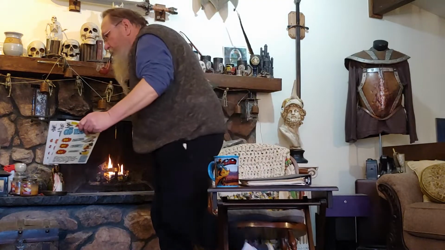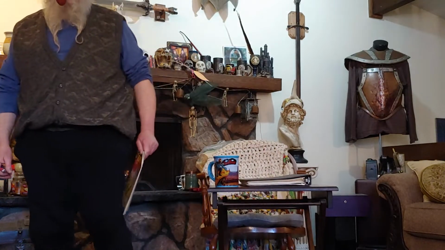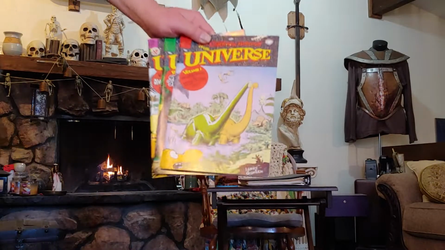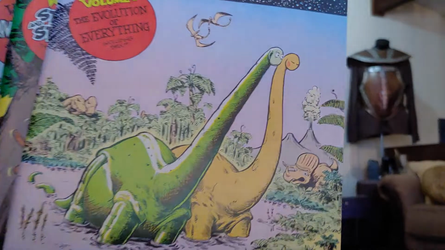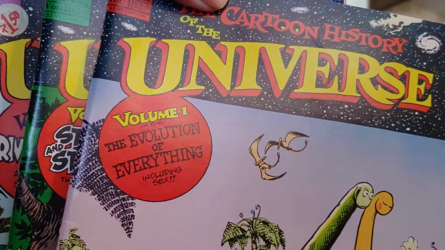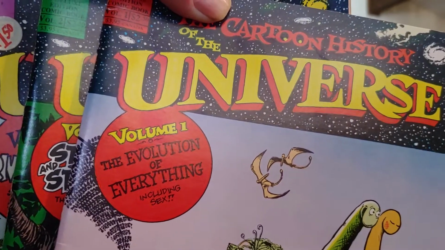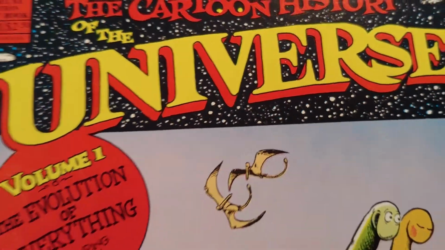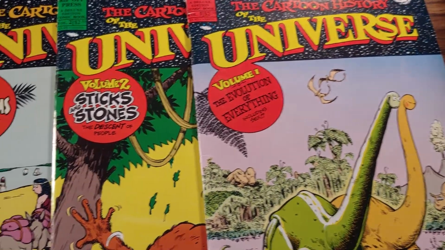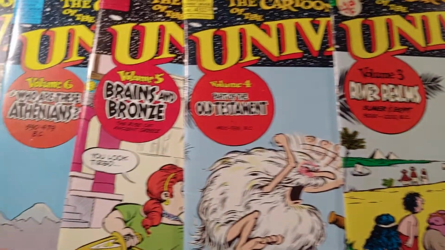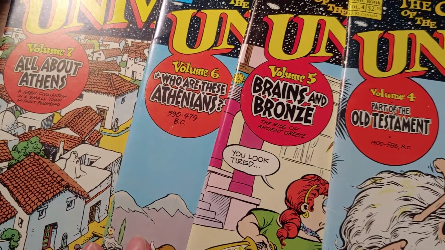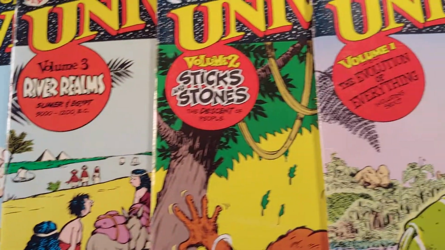So, here we go. Through the time machine to witness the humorous aspects of world history and the cartoon history of the universe. Okay, here we go with the cartoon history of the universe. And I have here the first several volumes that are in standard comic book format.